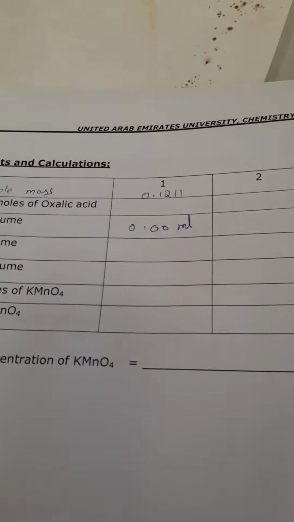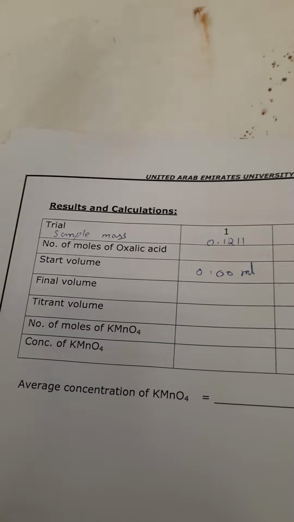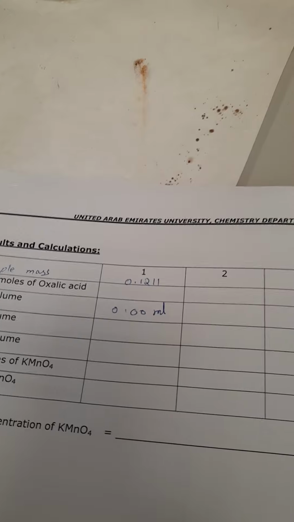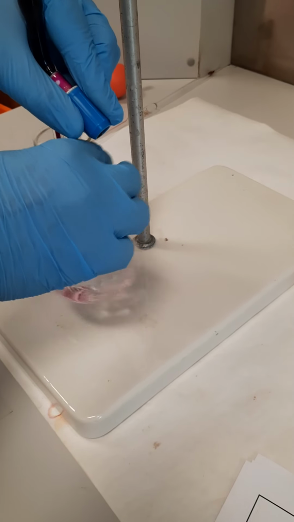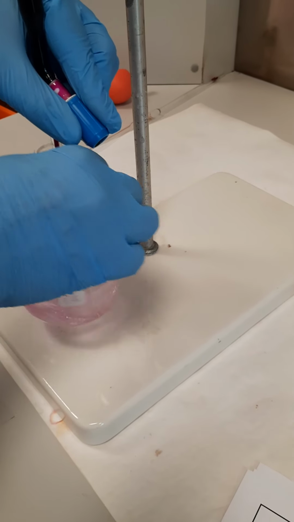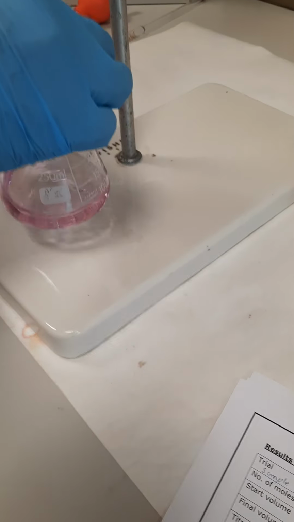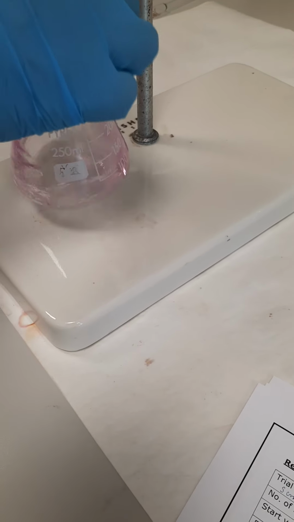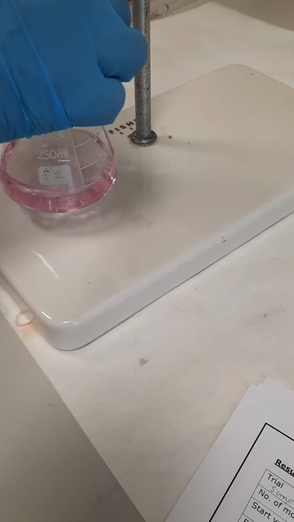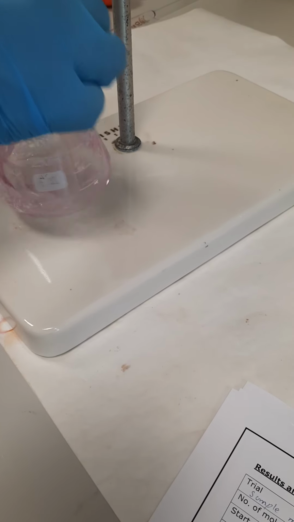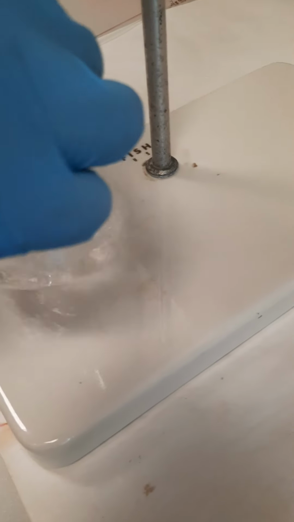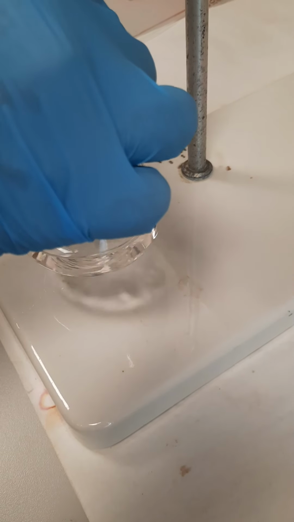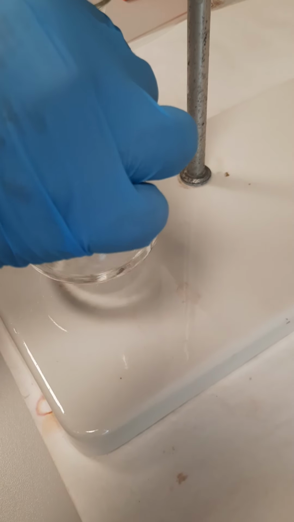Before starting titration, the initial volume is 0. So now we will start the titration. As you know, for KMnO4, there is no need for the indicator, because this is self-indicator. In the beginning, you will notice that maybe you will get the color directly, but what you can do, you can stop and shake until the color disappears. Now the color disappeared, as you can see here. We will continue titration until we get the pink color.